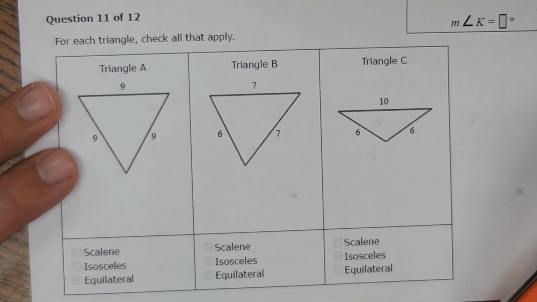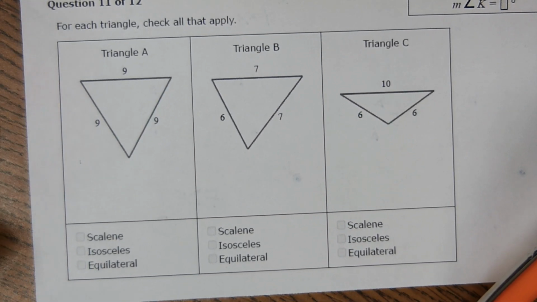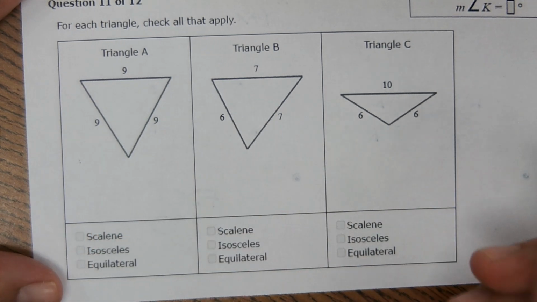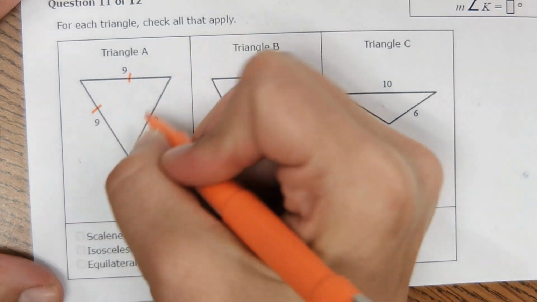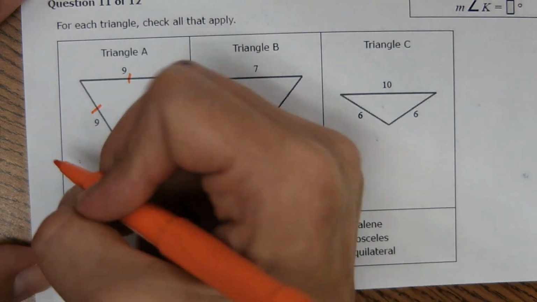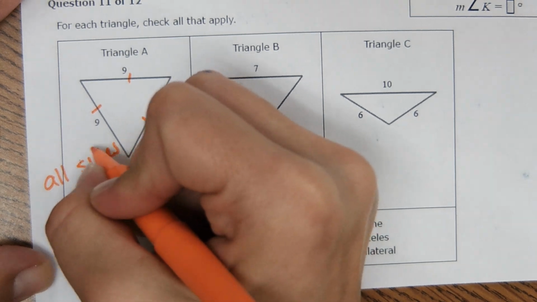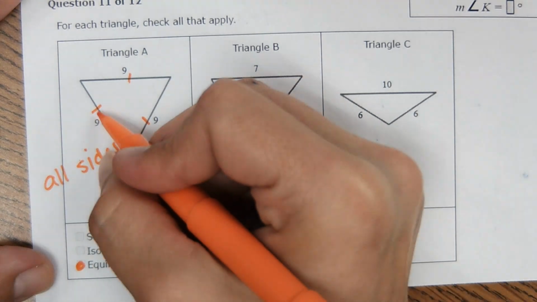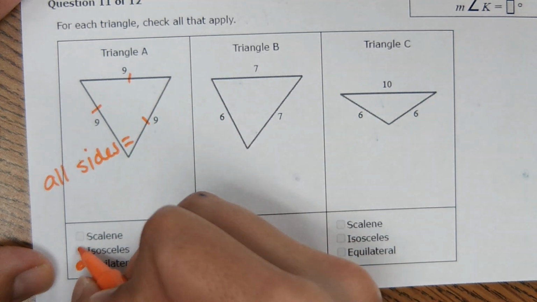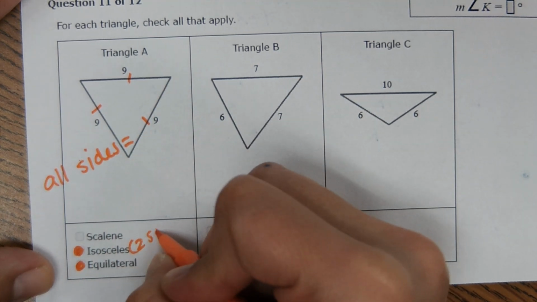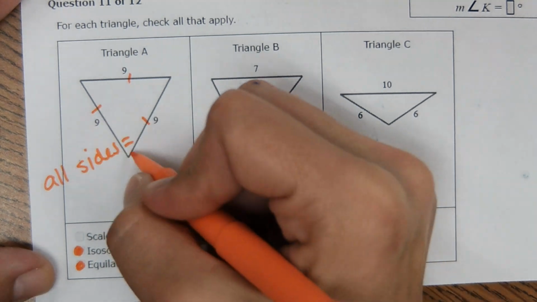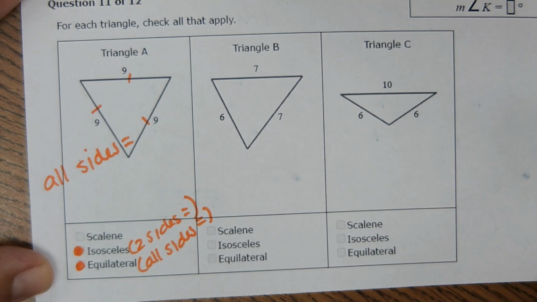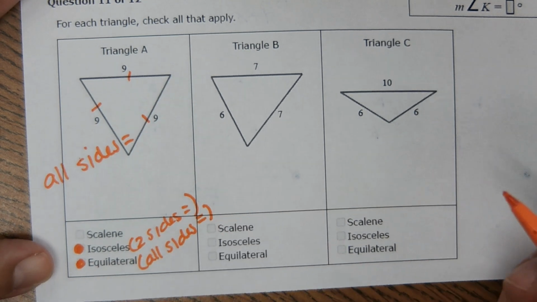Okay, and then number 11, for each triangle, check all that apply. So it's talking about either isosceles, equilateral, or scalene. All three sides are the same length, so that'd be equilateral. All sides equal. So that would mean equilateral. It is also isosceles because isosceles is two sides equal. Two sides equal. And it does have two sides equal. And then equilateral is all sides equal. So it's actually both for that one.